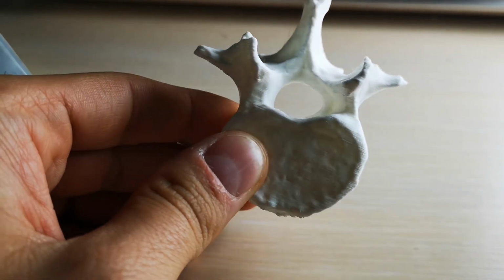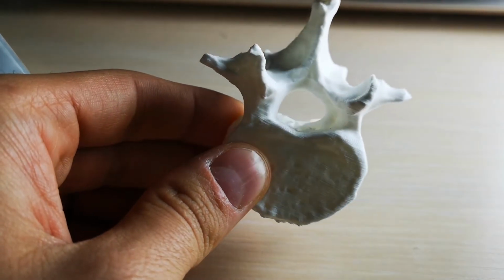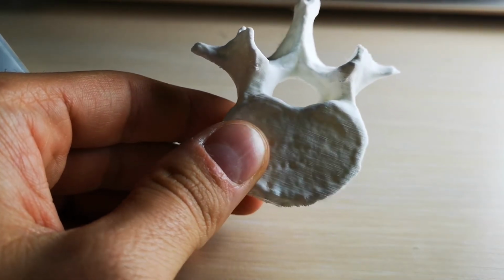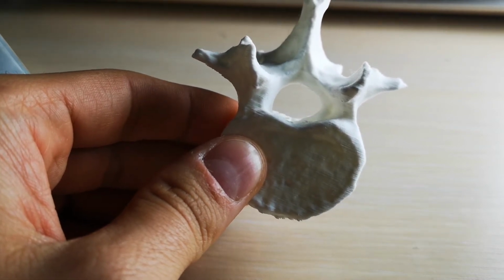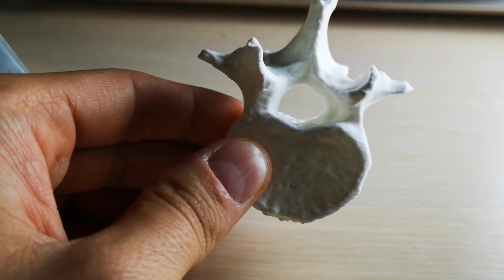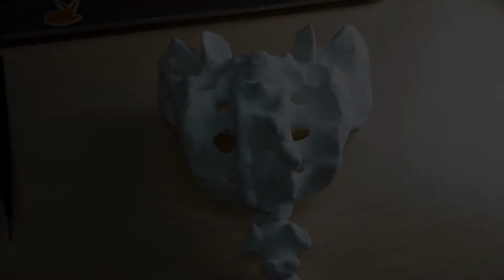So basically, the foramen vertebrale is triangular in shape. It is smaller than the foramen vertebrale of the cervical spine, and basically these are the most important things for the lumbar spine.